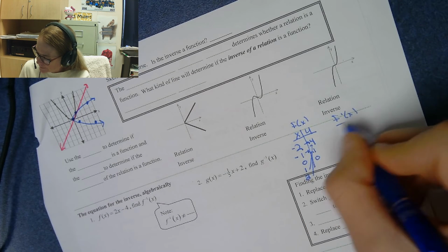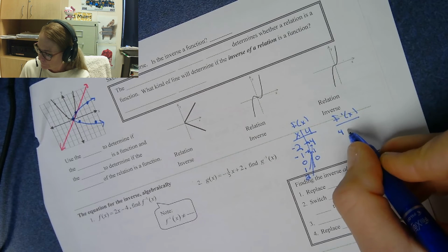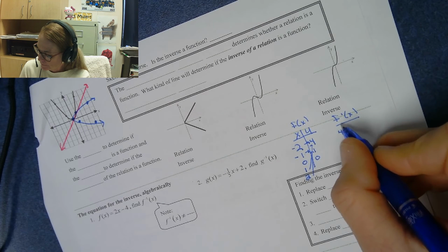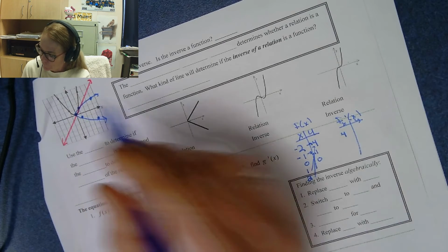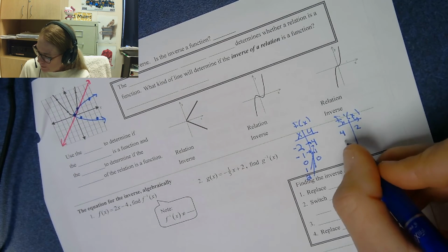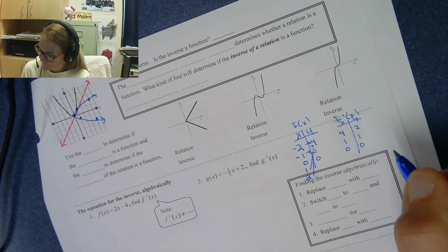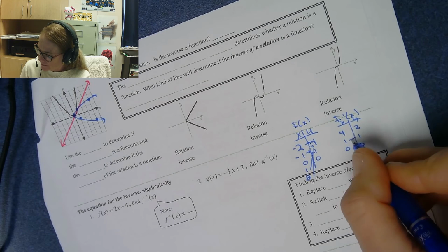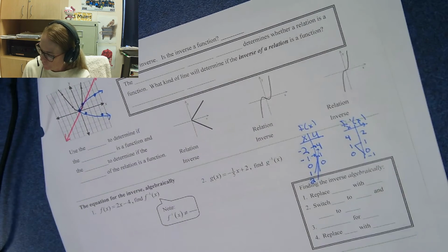The inverse then was 4. Let's see, my x and y here. 4 on the inverse, 4 was at 2. 1 was at 1. 0, 0. And then 1 was also at negative 1. Okay, 1 went to 1 and negative 1.